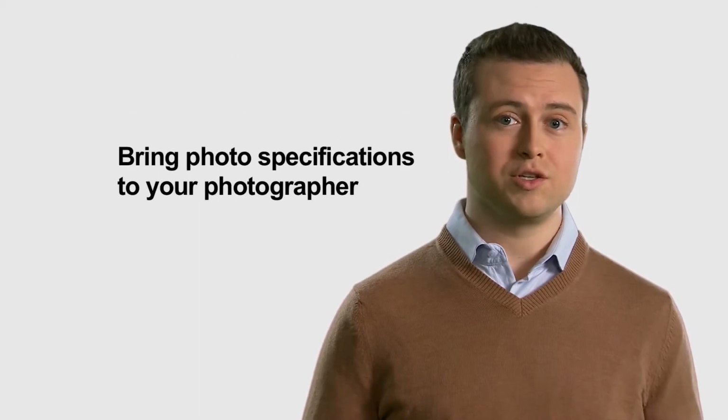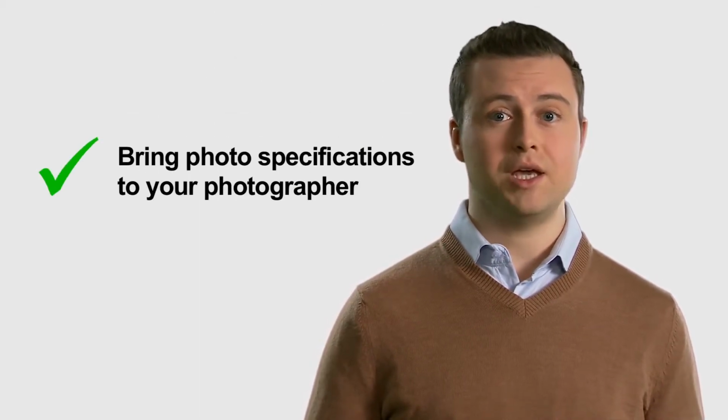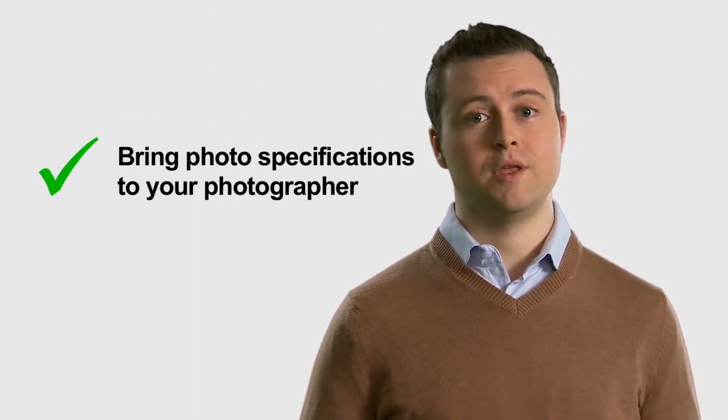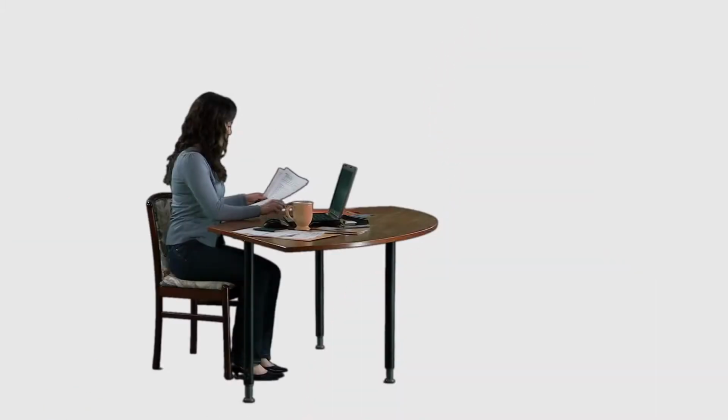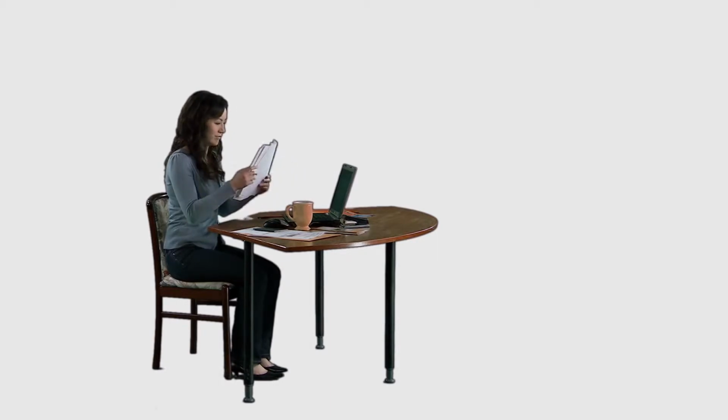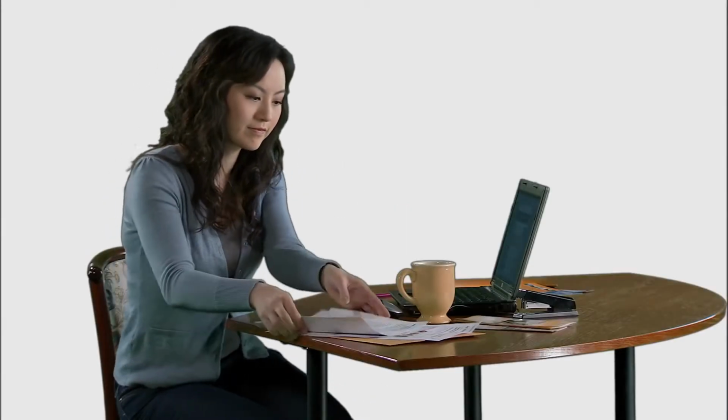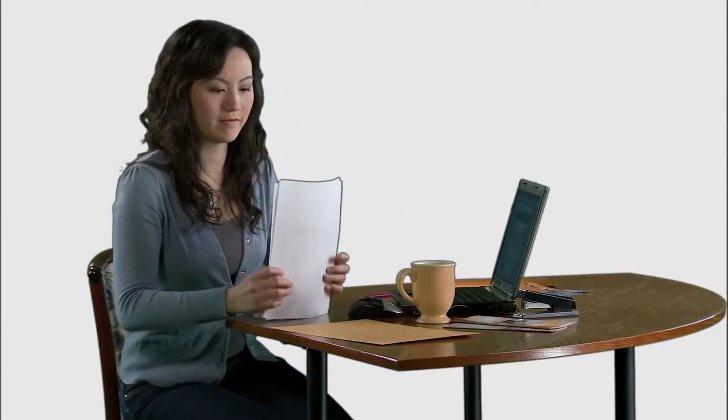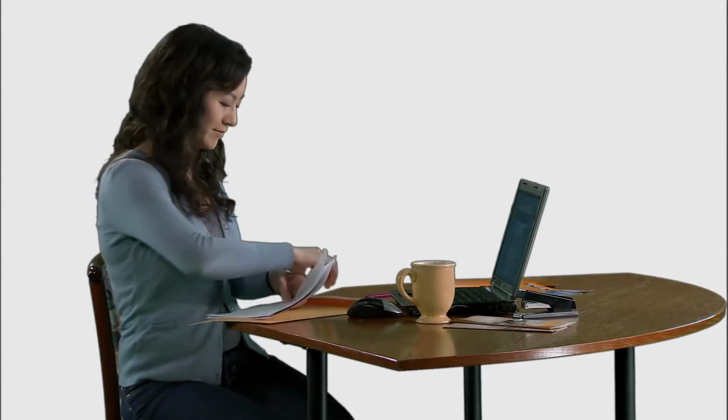Your best approach is to bring the photo specifications in your application package to your photographer. Check the photos when you receive them to make sure that they meet our needs. When you're ready to submit your application, remember to include all supporting documents. This means photos, fee receipts, and supplementary forms.